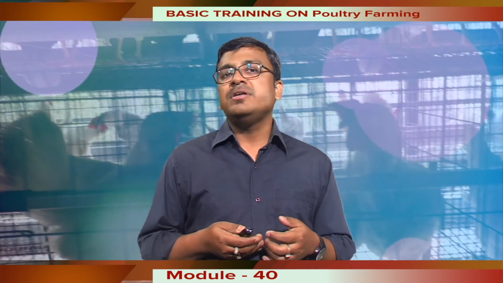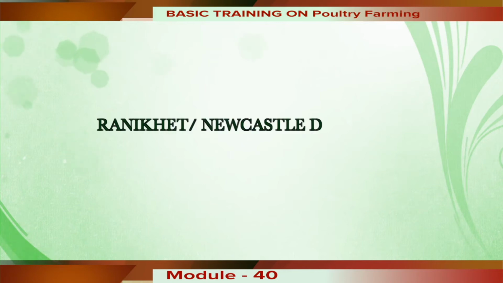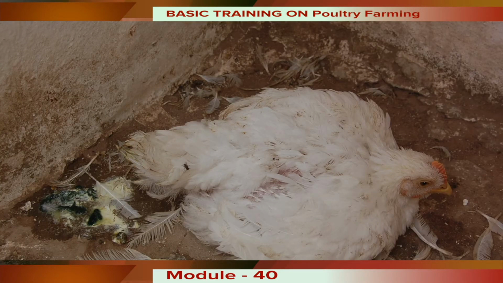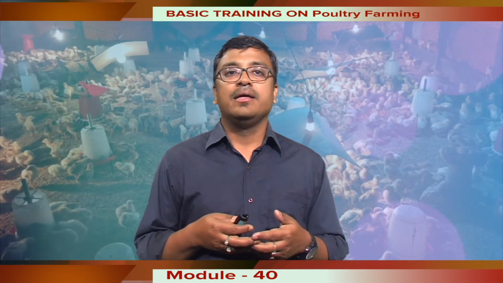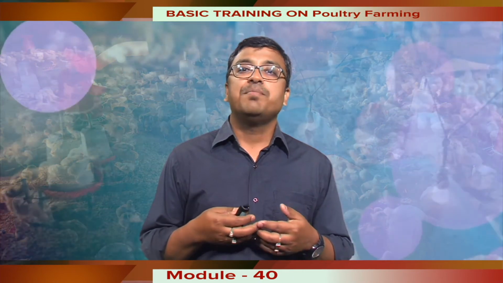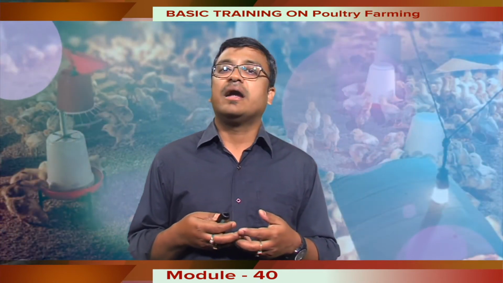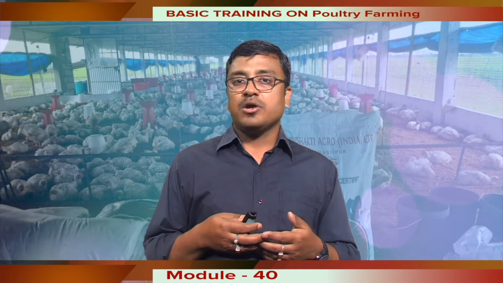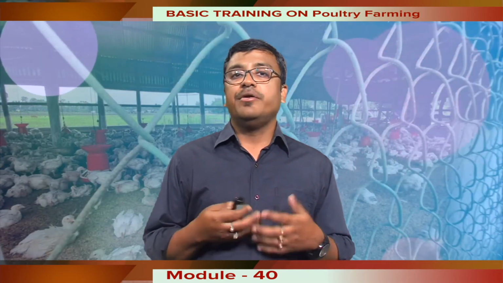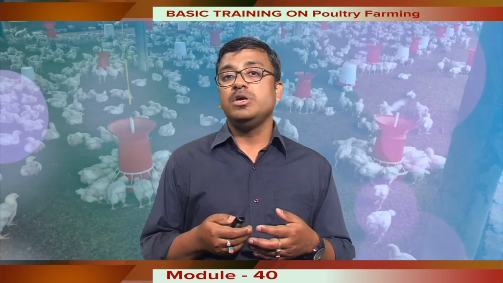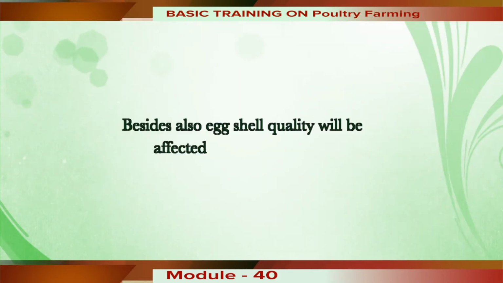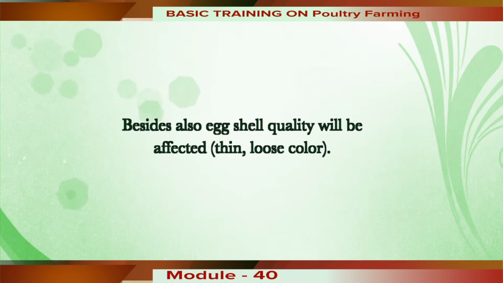Then we have another disease called Ranikhet or Newcastle disease. Newcastle disease is a contagious viral infection causing a respiratory nervous disorder in several species. Labored breathing with wheezing and gargling, accompanied by various signs such as paralysis or twisted neck, are the main signs. A drop in egg production of 30 to 50% or more, returning to normal levels in about 2 to 3 weeks, is observed. Besides, the quality of the egg also gets affected. The shell becomes thin or loose in color.